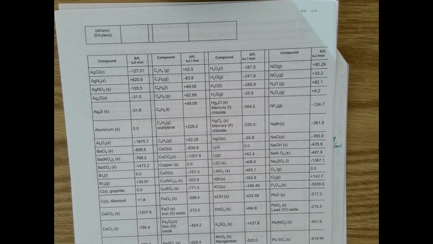We have diatomic bromine gas, but bromine gas has a value because bromine is a liquid at 25 degrees Celsius. To go from bromine liquid to bromine gas, do I have an energy change associated with that? Yes. Okay. So all the ones that aren't zero have some energy change associated with them. Some are zero, some are positive, and some are negative.